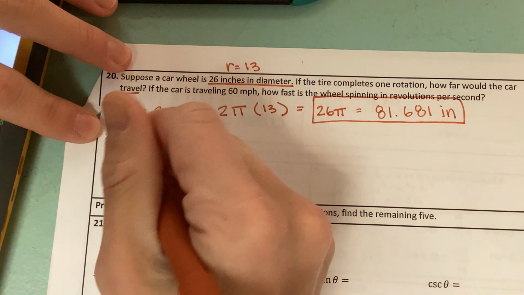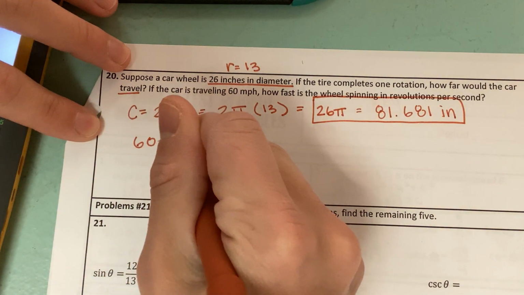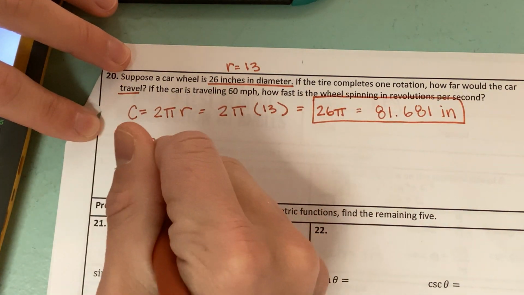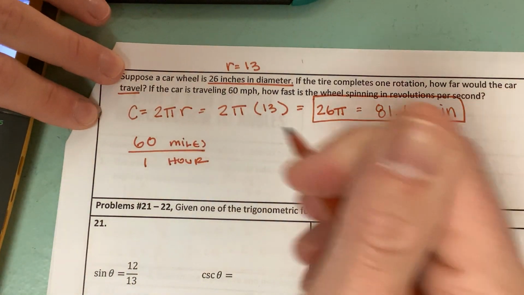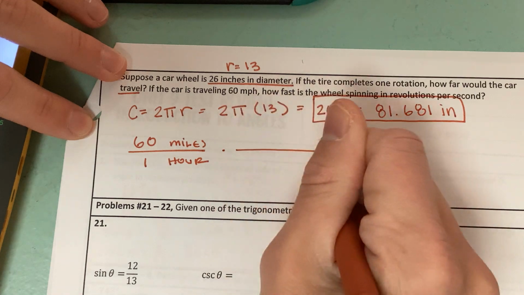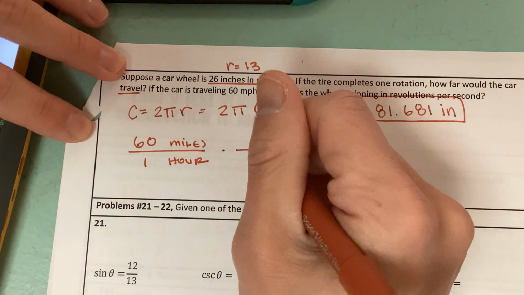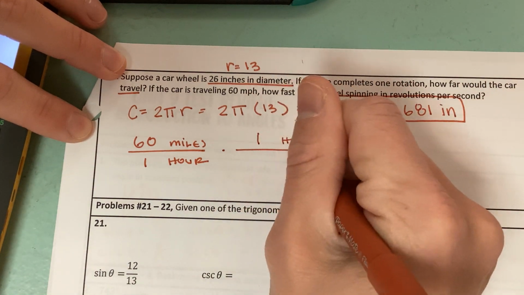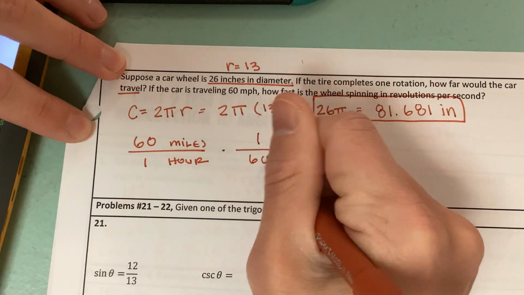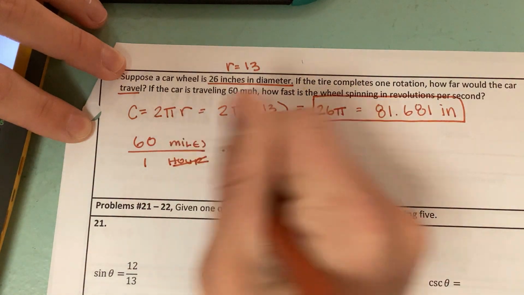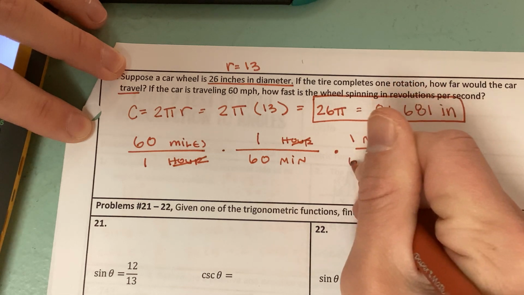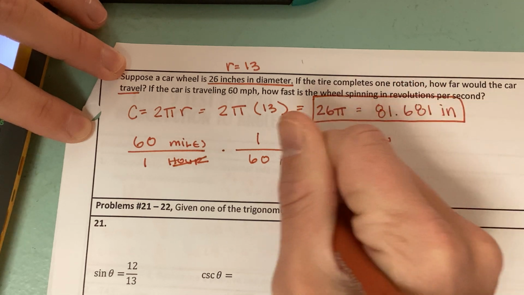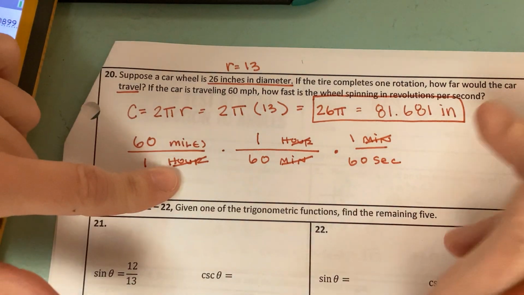If the car is traveling at 60 miles per 1 hour, how fast is the wheel spinning in revolutions per second? All right, so let's first change in 1 hour. There are 60 minutes. And in 1 minute, there are 60 seconds. So I've changed hours to seconds.